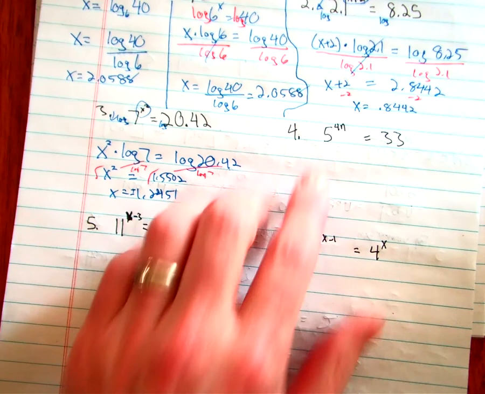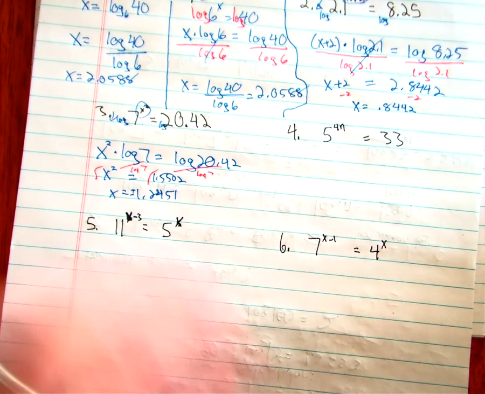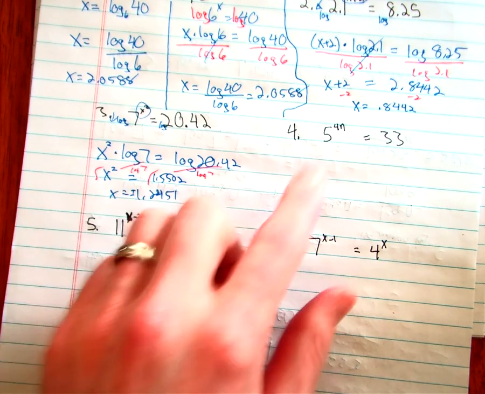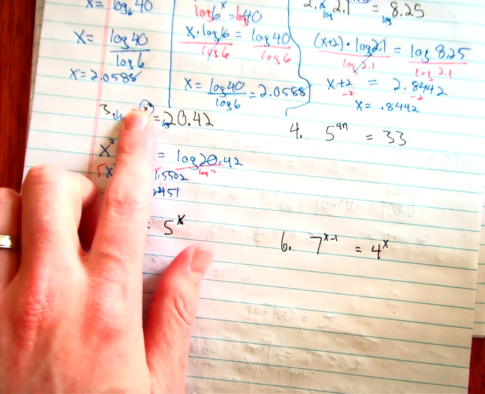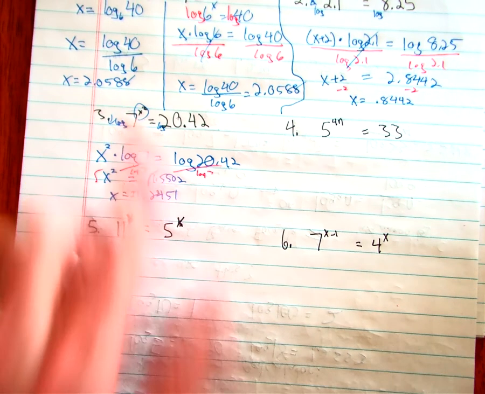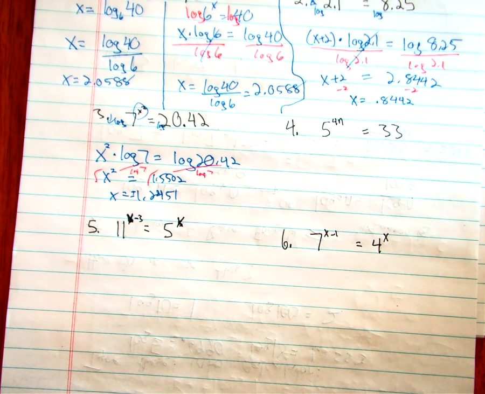All right, let's have you hit pause here and try. Now this is not an exponent in an exponent. It's not like x squared. This is 5 to the power of 4 times n. It's not the same as this. It's not n to the 4th up on top there. But go ahead and give it a shot. We'll see how you do.